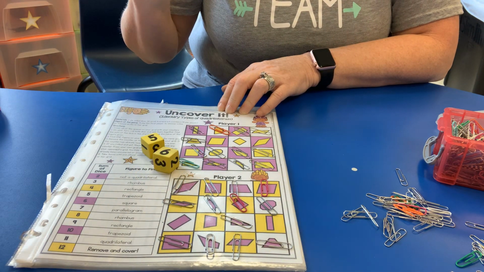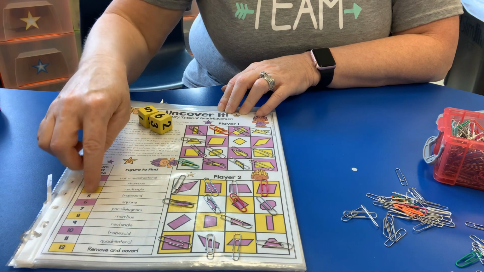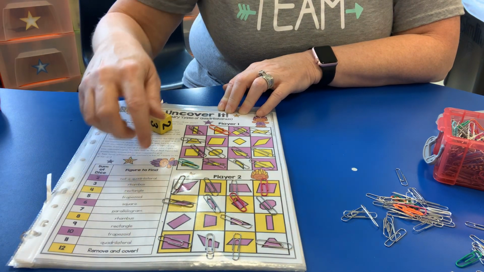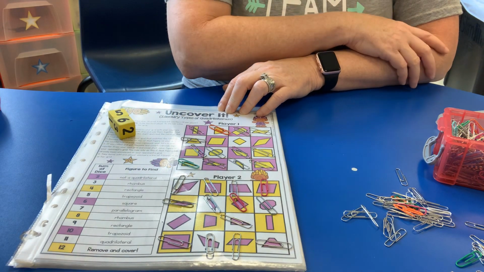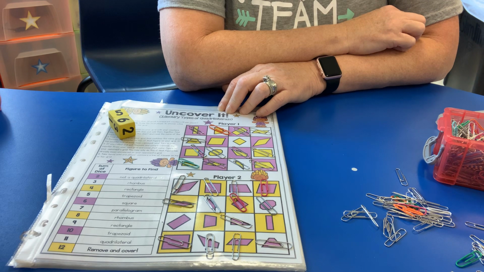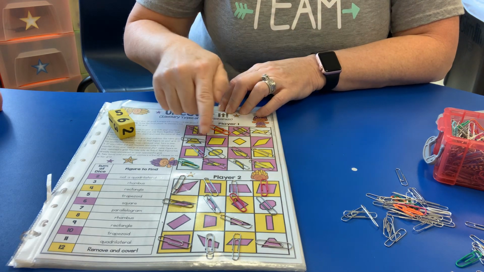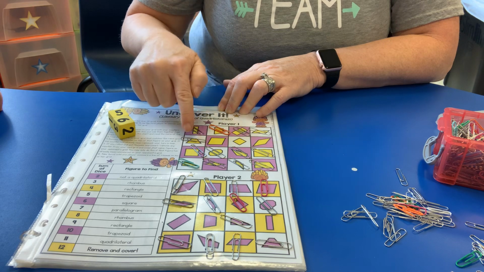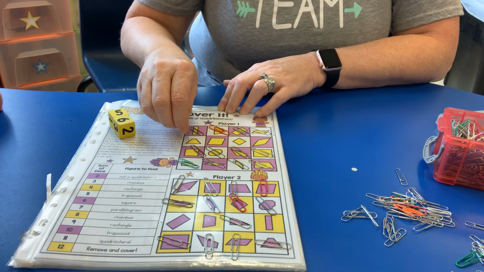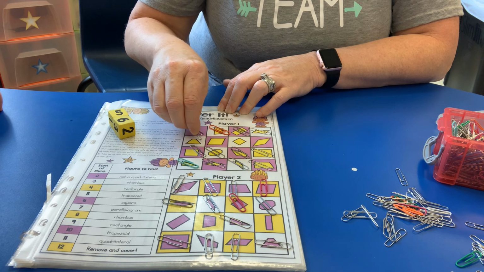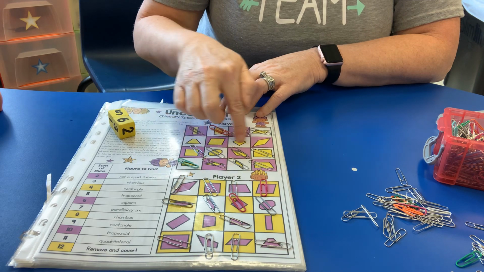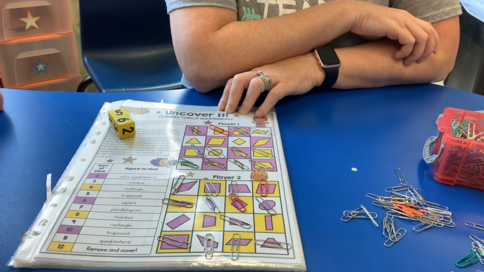Here I go. I have 5 and 6. That is 11. So I'm going to find a quadrilateral. What is a quadrilateral? How many sides does a quadrilateral have? It has 4. I see lots of quadrilaterals on my board, but this is the one I need. It has 1, 2, 3, 4 sides, so this right here is a quadrilateral, and I have 4 in a row that I have uncovered.